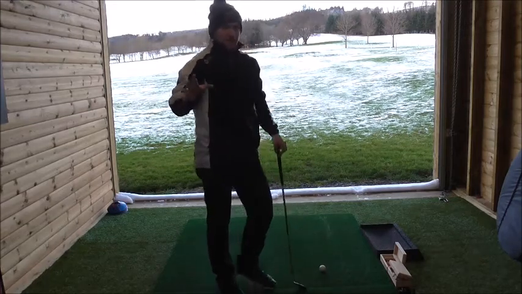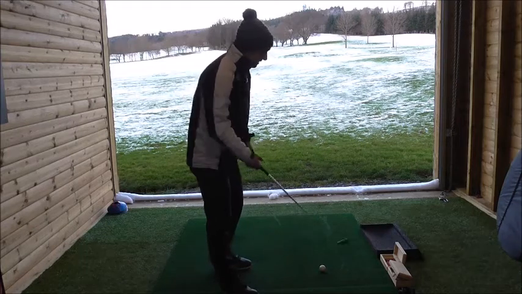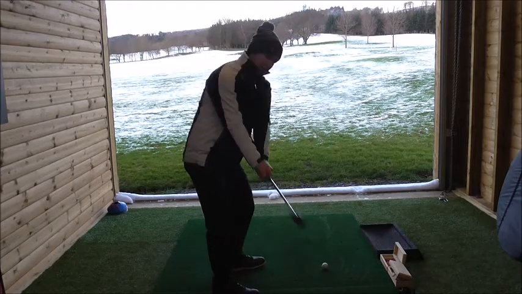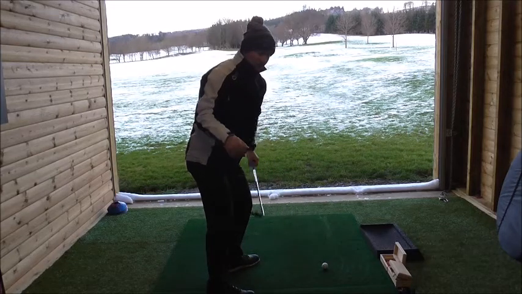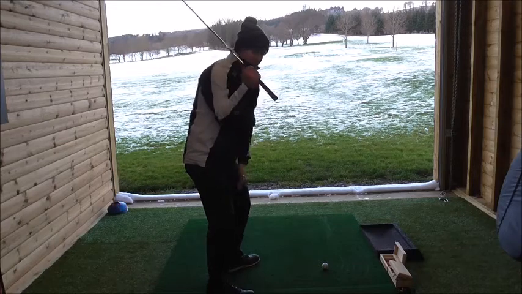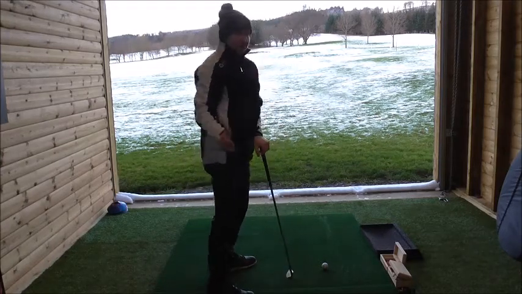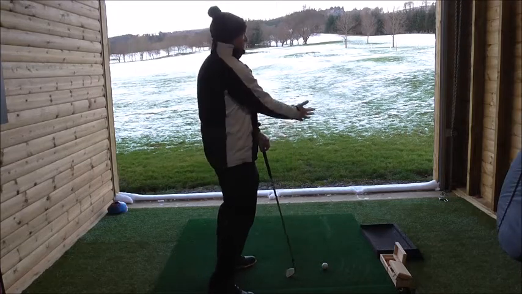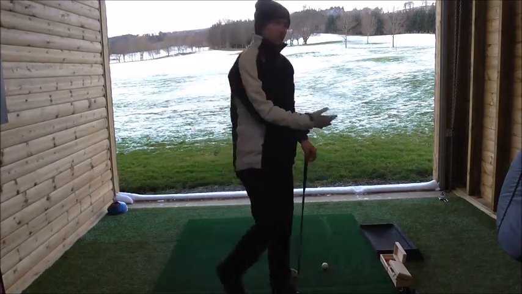So three key technical points I want you to focus on when you're coming through impact, okay? If we pivot correctly, the right elbow should be in relation to the right hip, or slightly in front, about 2 inches in front of my right hip. The hips should open up. If the hips open up, the hands move out the way, okay? We want the hands to move out the way so we can release the club properly and get the club in a better position on the way through, okay?